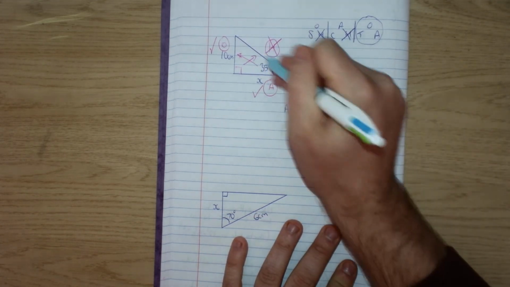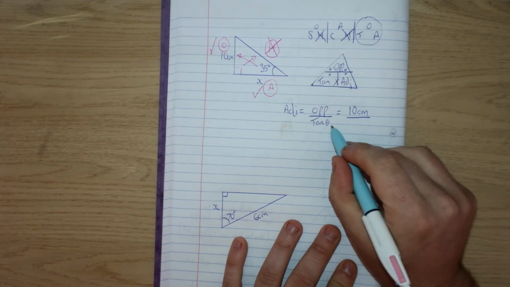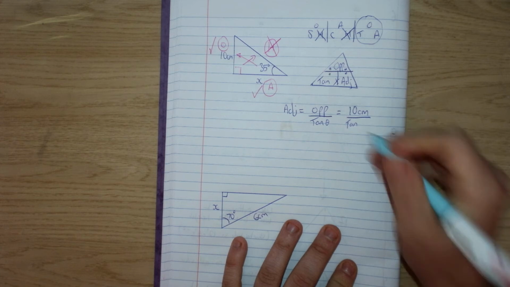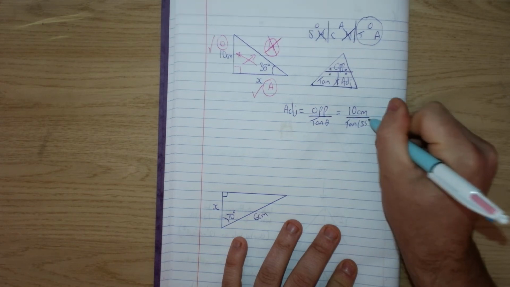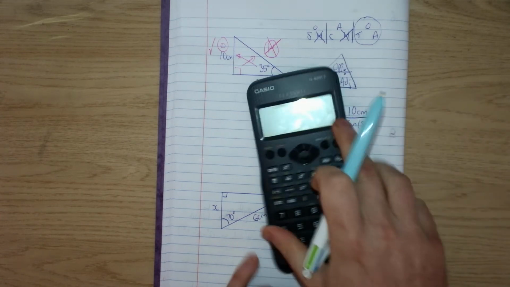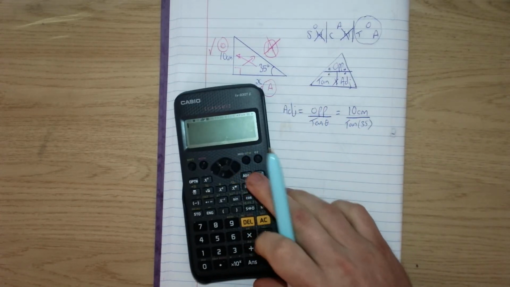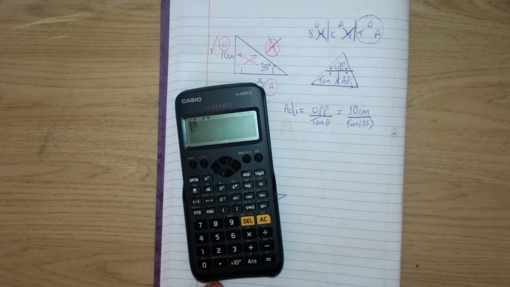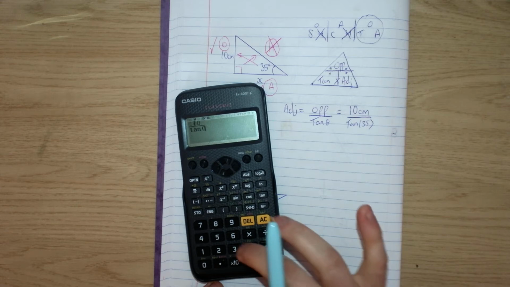So 10 centimetres divided by tan of the angle. When you press tan on your calculator, it will automatically open a bracket. The only number I've got left is 35, because I've used 10. So here's my calculator. 10, press the fraction button, which is just up there, and then we've got tan 35.